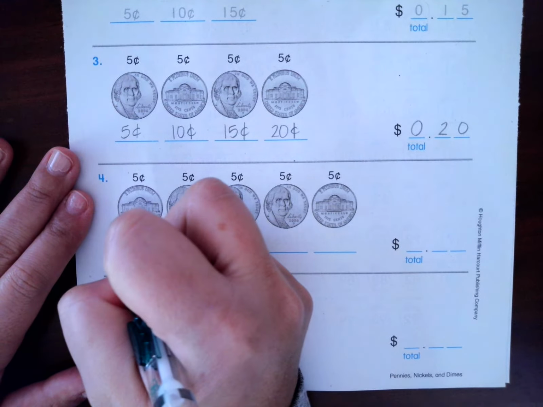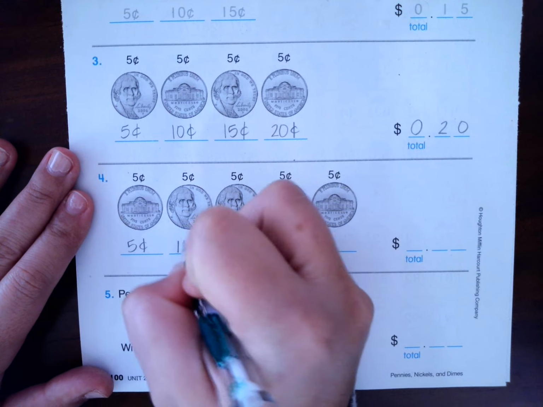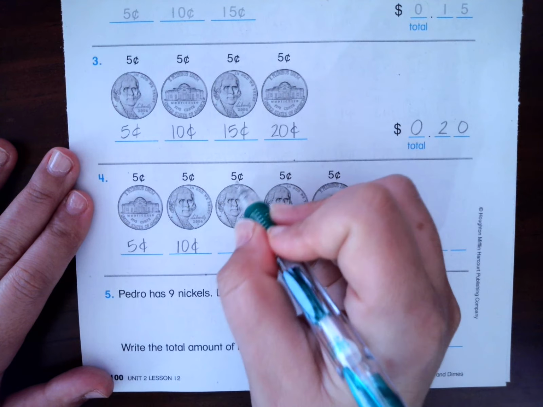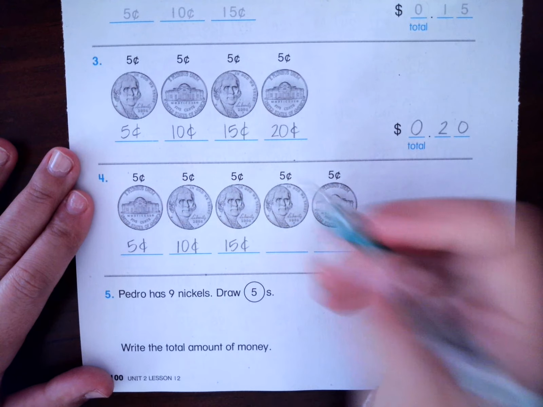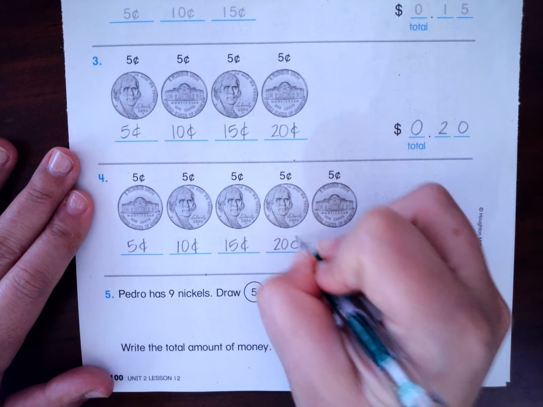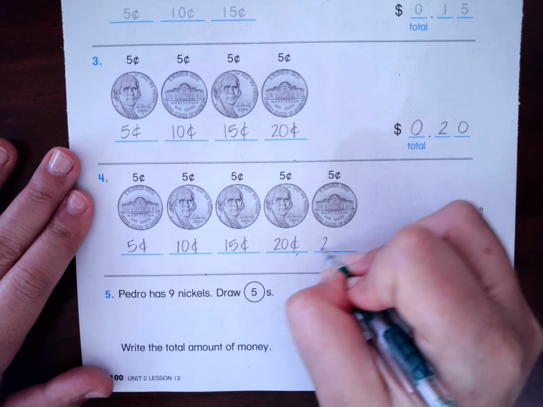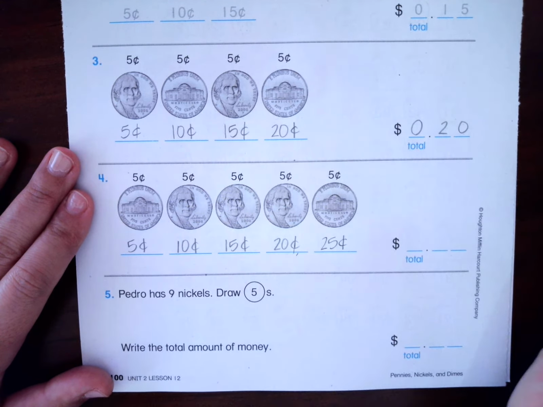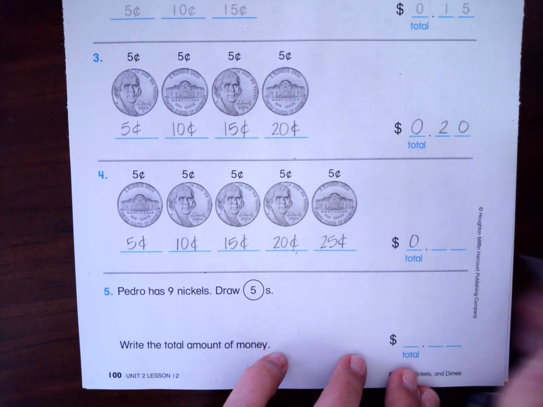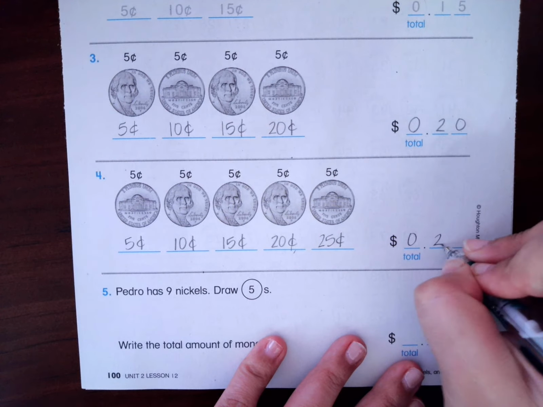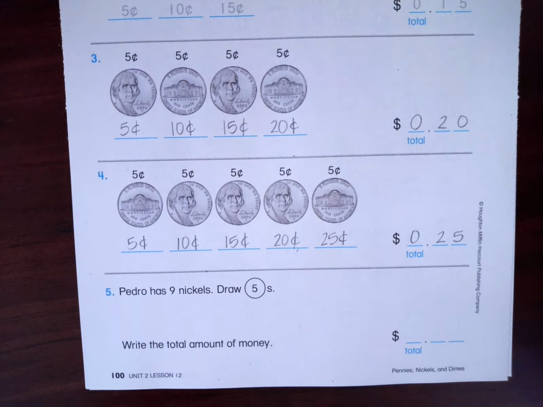All right, let's try number 4. So I'm going to start with 5 cents again. I know 5 plus 5 is 10. 10 plus 5 is 15. 15 plus 5 is 20 cents. 20 cents plus 5 cents is 25 cents. And then I'm going to take that number. I know I have $0 if I have 25 cents, and then I have a 2 and a 5. I have my dollar sign and I have my decimal point.